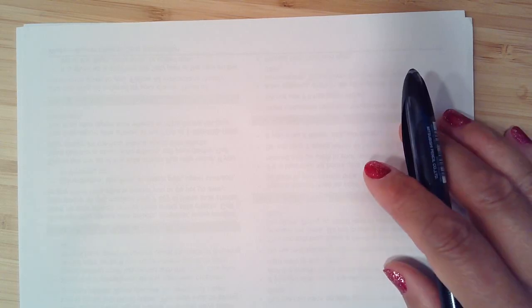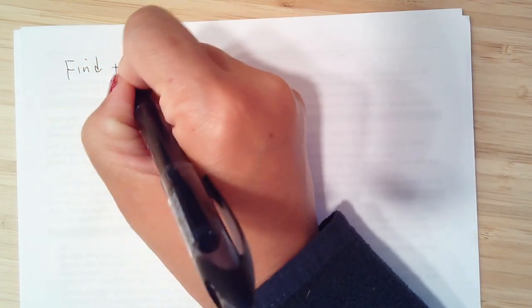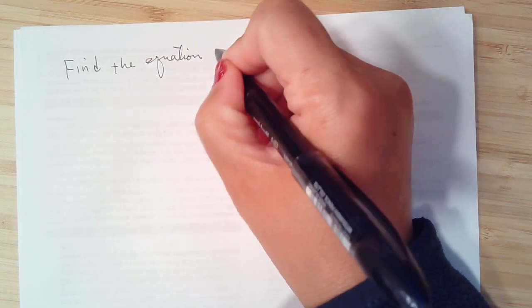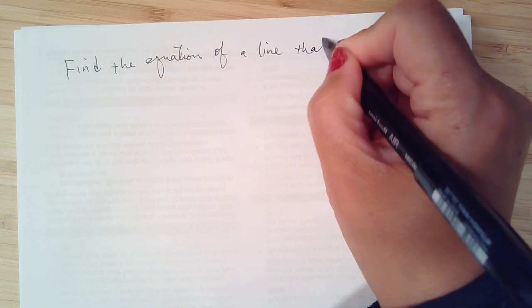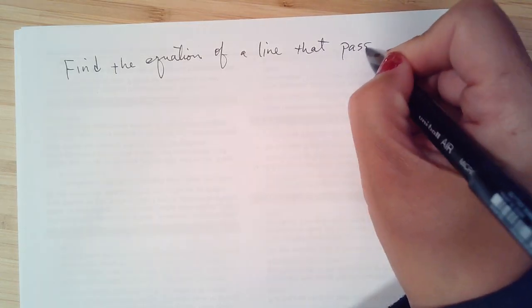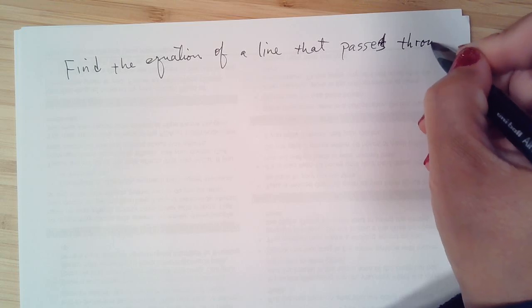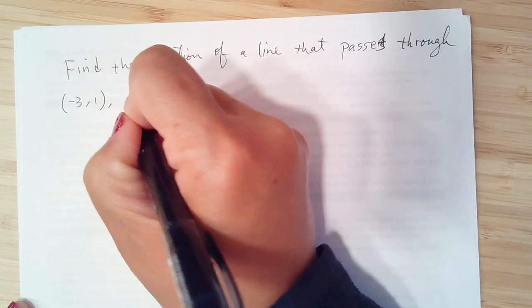All right, now let's try one more. I ask you to find the equation of a line, a new line, that passes through (-3, 1). It sounds familiar, okay?